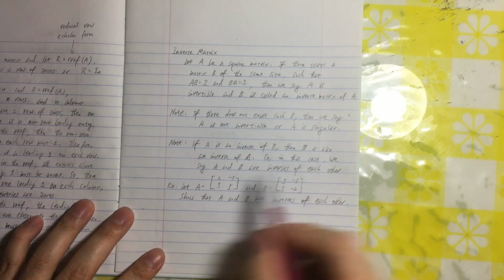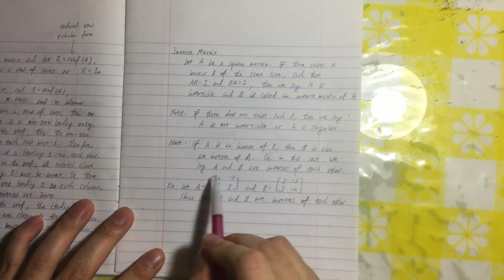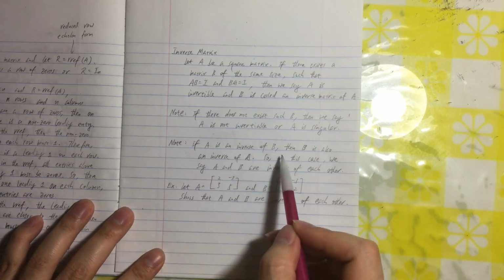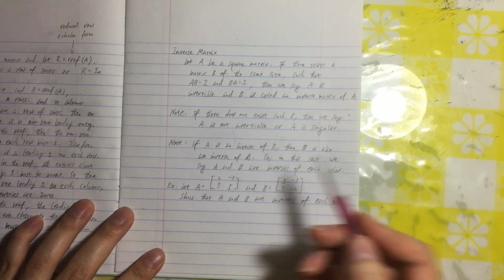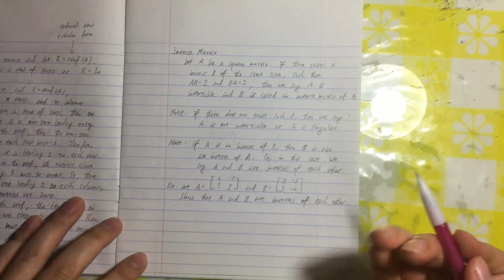Also, if A is the inverse of B, then B is also the inverse of A. In this case, we say A and B are inverses of each other.